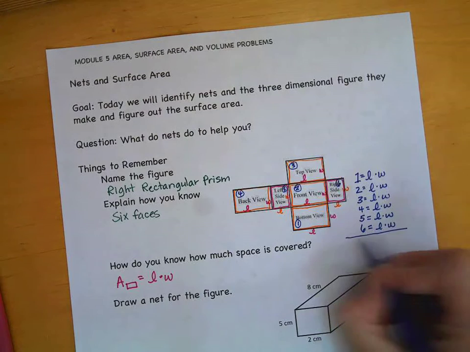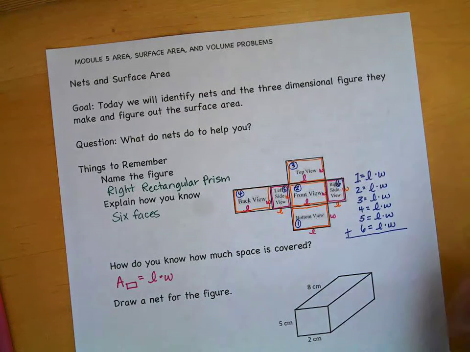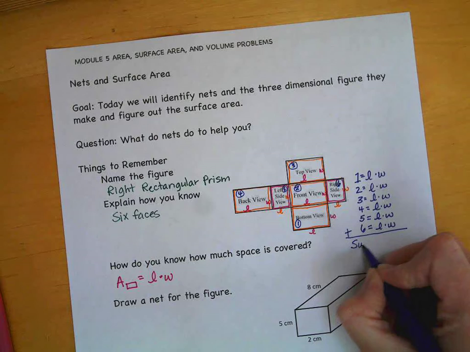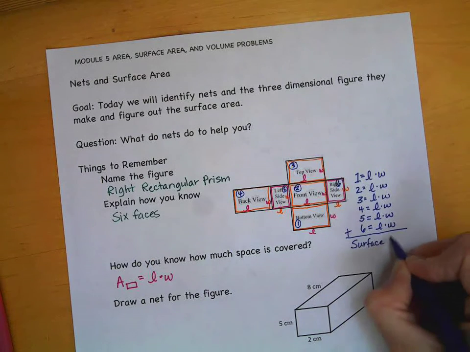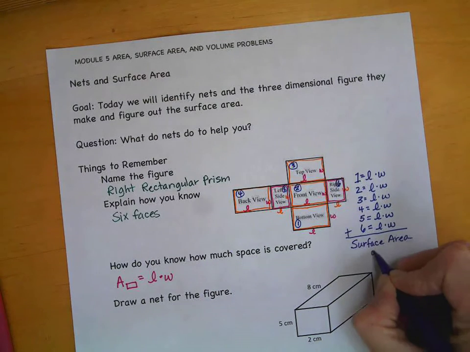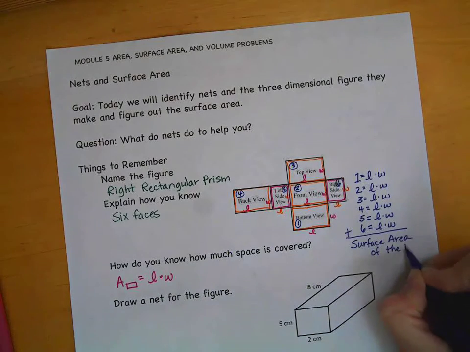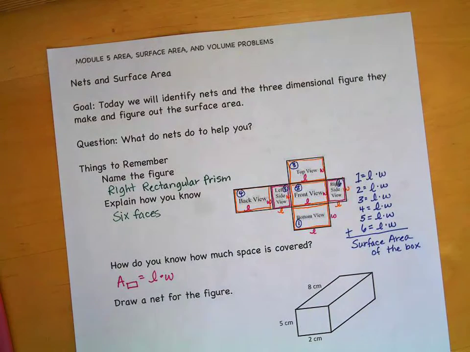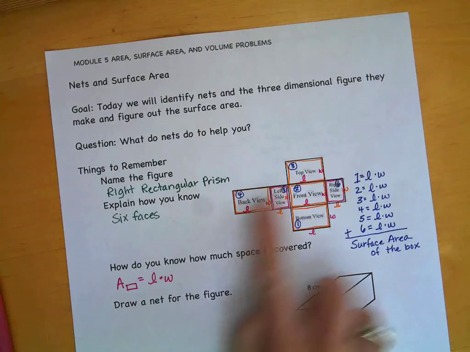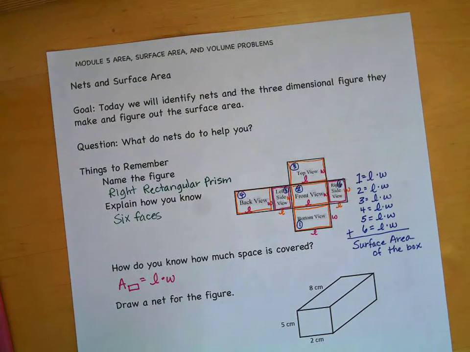After I find that, I'm just going to take all of those amounts and add them together, and then I have the surface area of the box. Okay, and that gives me all of the space covered on the surface of the box.